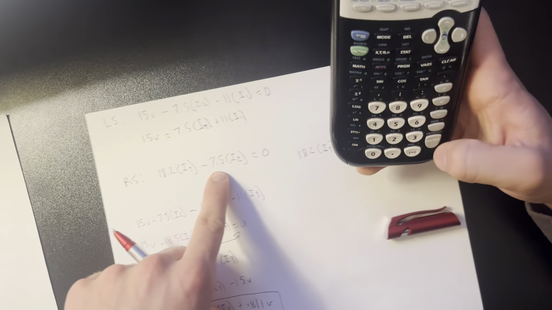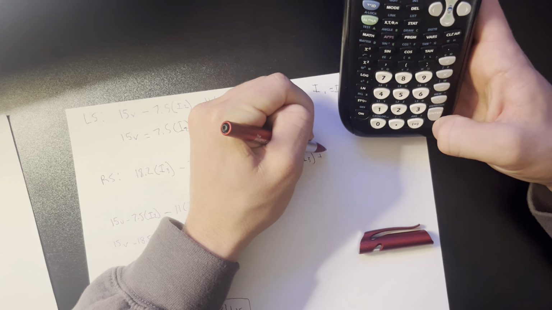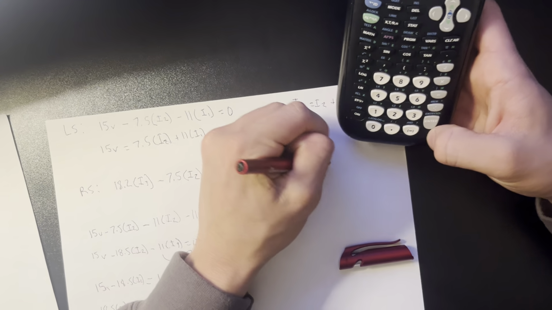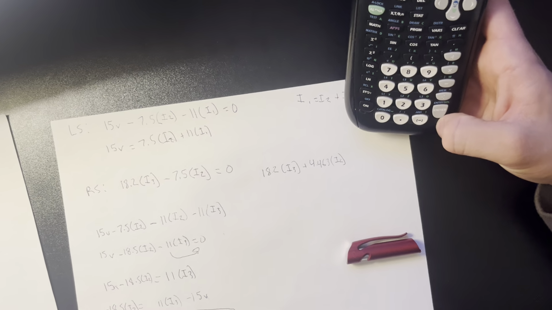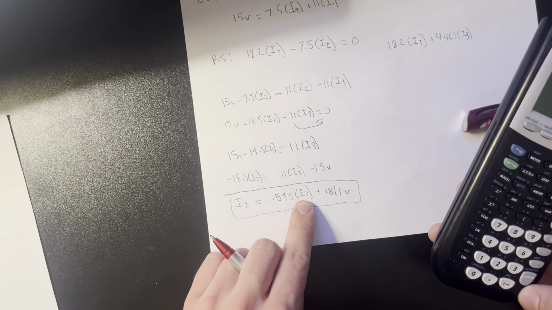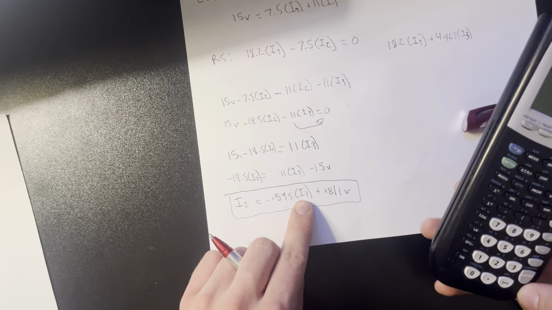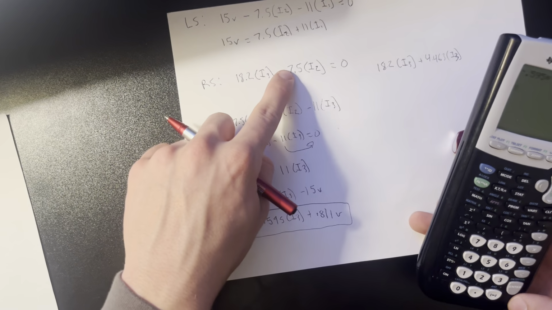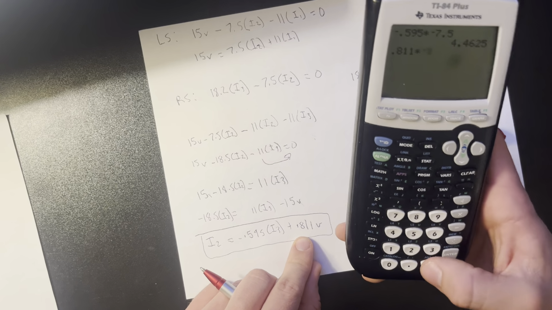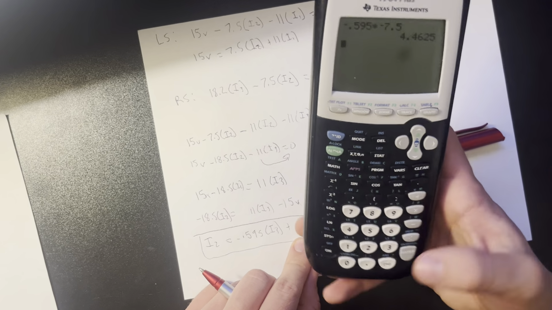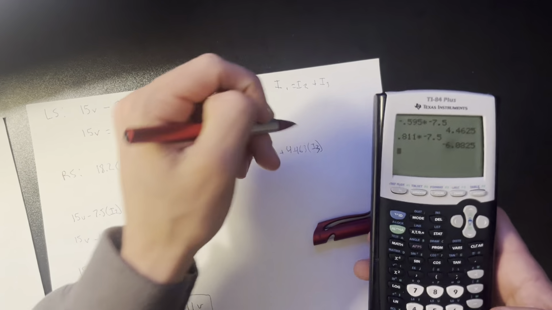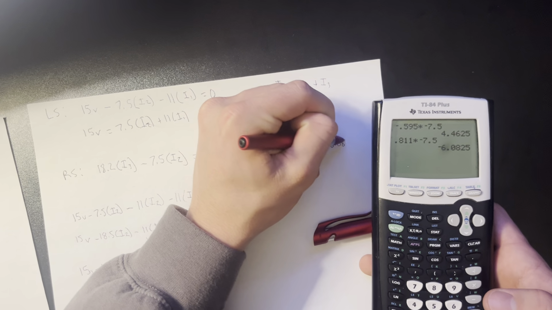So that is going to be added 4.463, and that was I3, because that was distributed here. And then we have our negative 7.5 times our 0.811. So 0.811 times negative 7.5 is going to give us negative 6.0825.